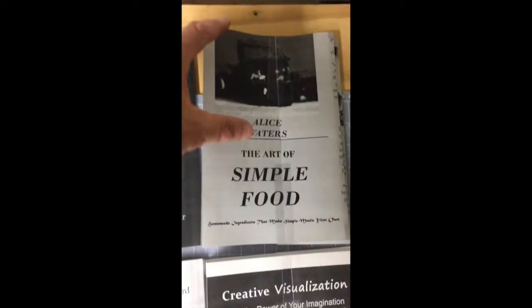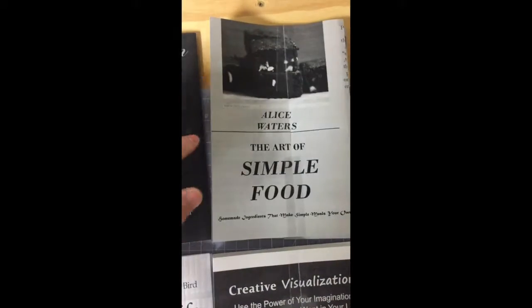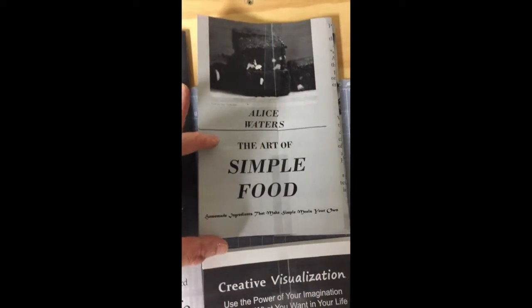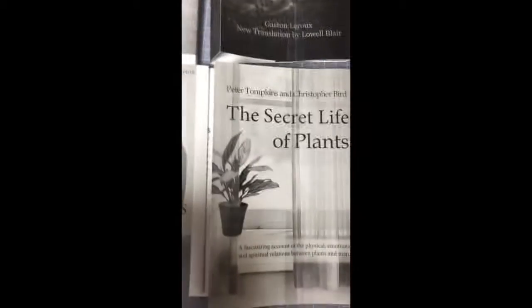This one, there's kind of a 2/3, 1/3 thing going on here, but the line is right in the center, so it kind of splits this in half. This one is, again, more of a 3/4, 1/4 proportion.